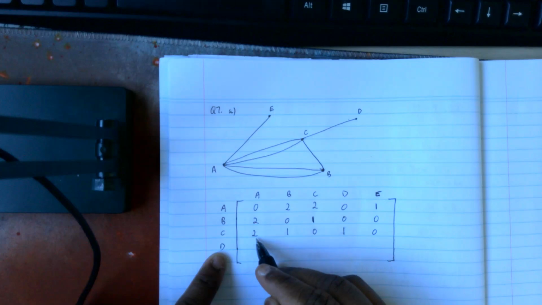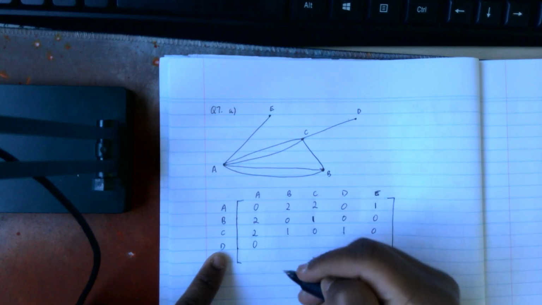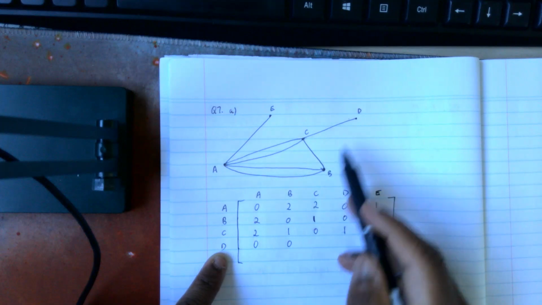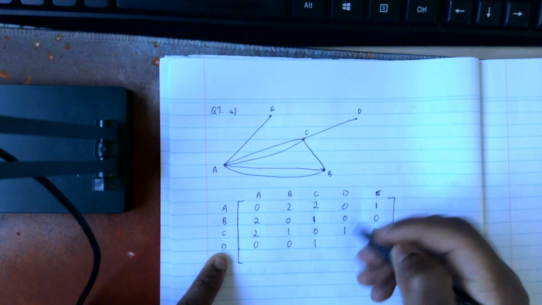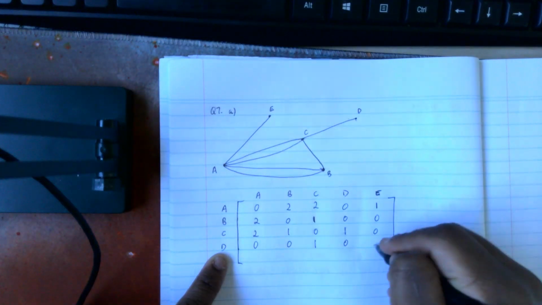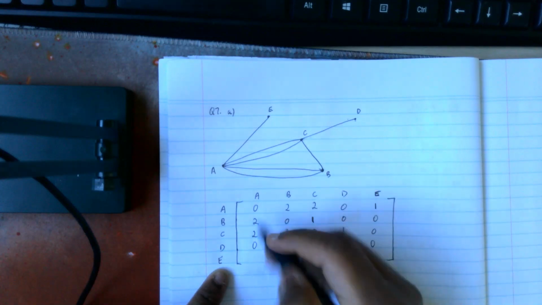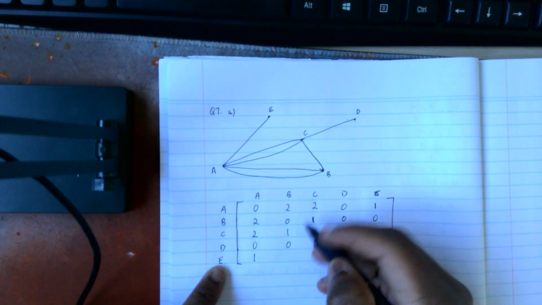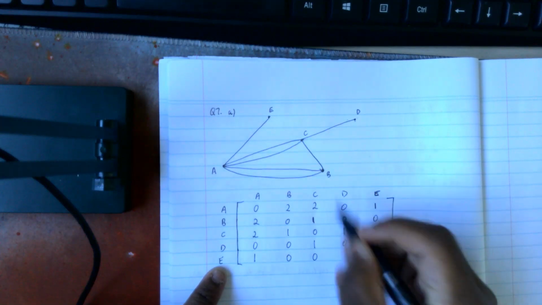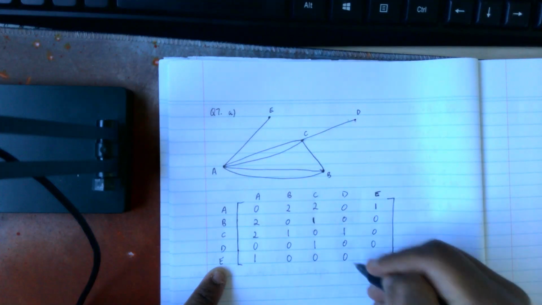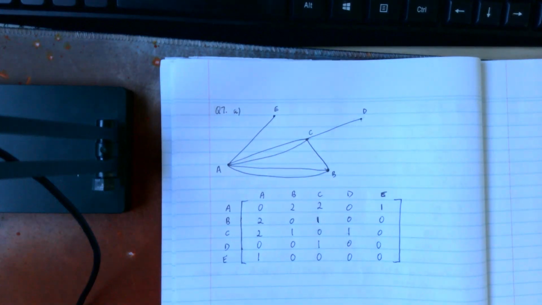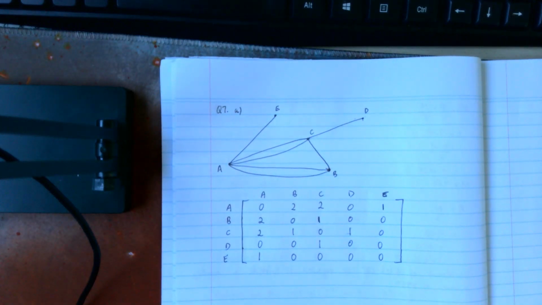D to A, you know that's 0. D to B, there's no direct path, so that's 0. D to C is 1. D to D is 0. And D to E is 0. E to A is 1. E to B is 0. E to C is 0. E to D is 0. E to E is 0. And that is your adjacency matrix for this network.